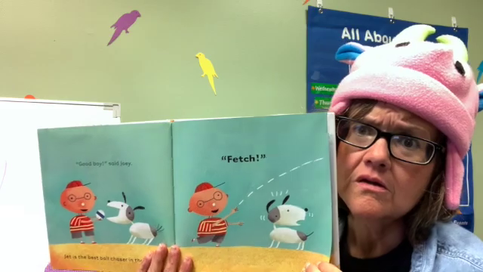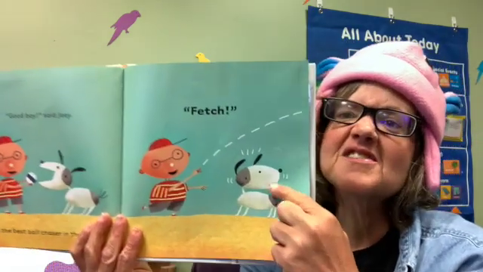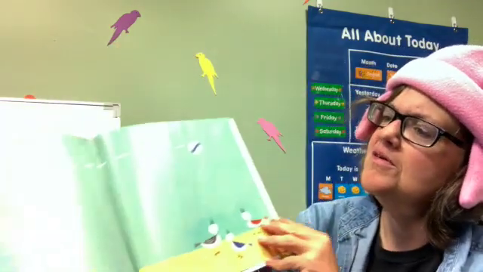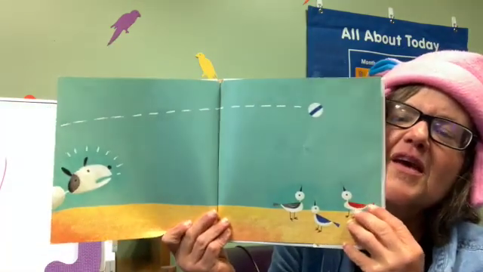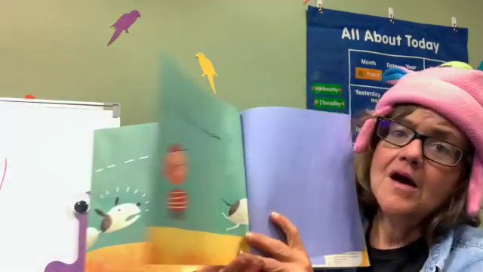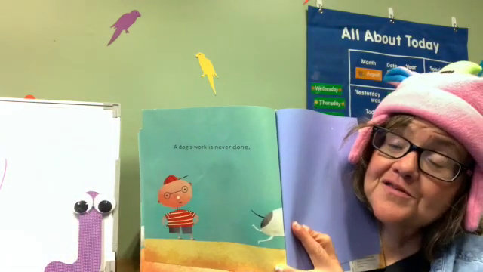Fetch! I don't know, man. That's exactly what I'd be thinking if I were Jet. I'd be like, dude. And there's the birds. They can't believe it's happening again. They can't believe it. A dog's work is never done.